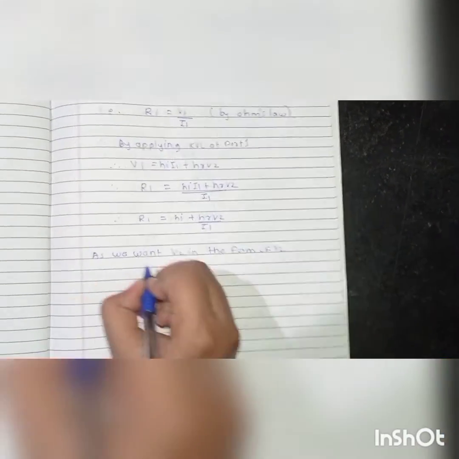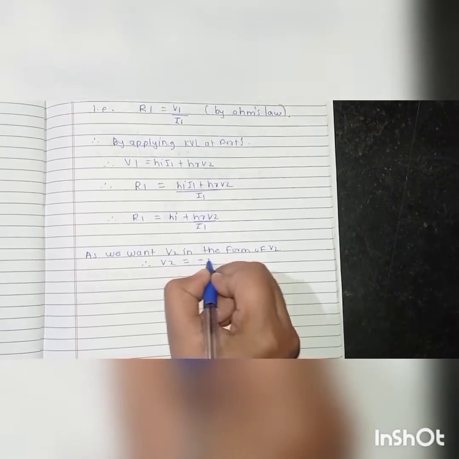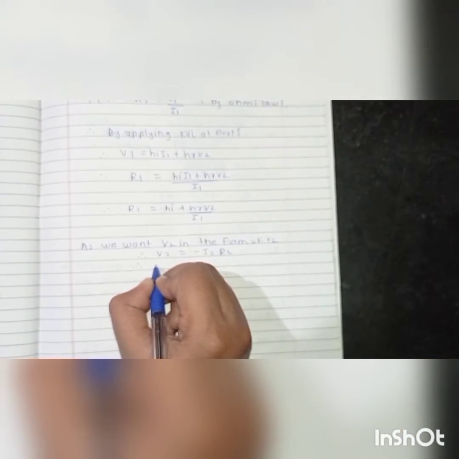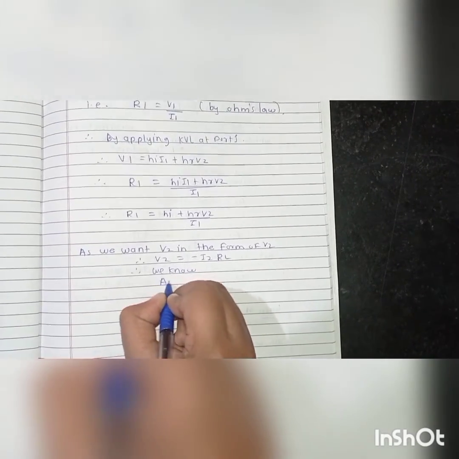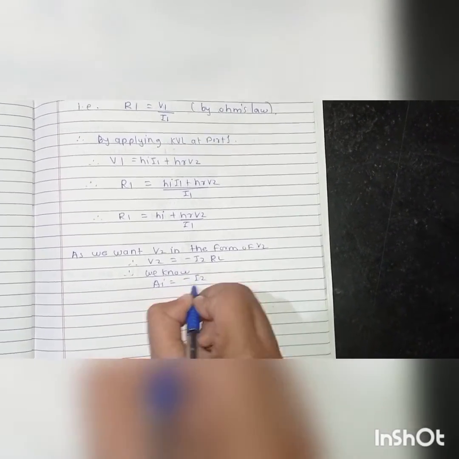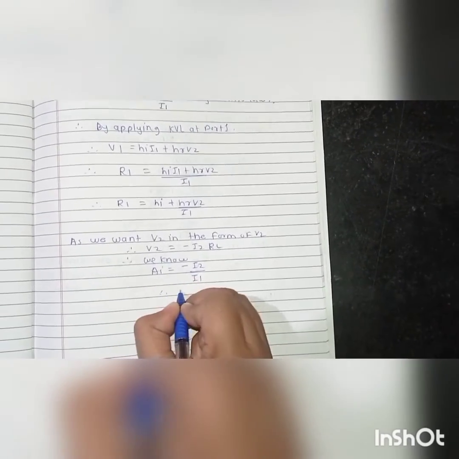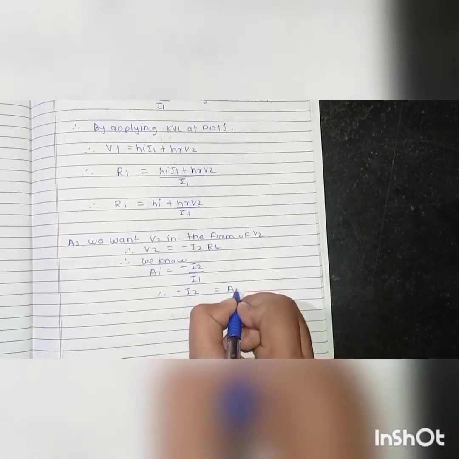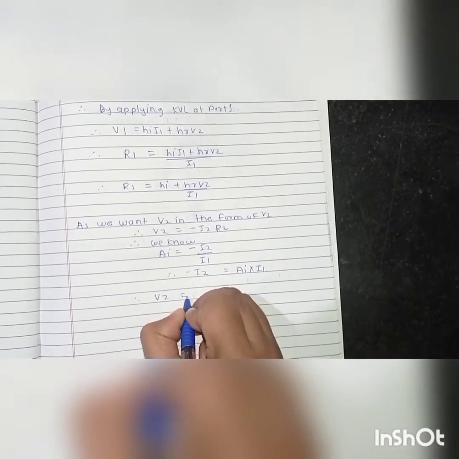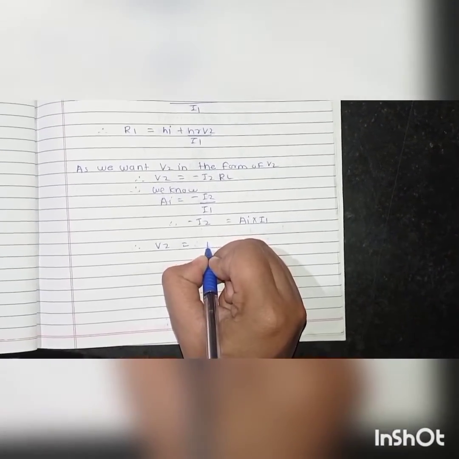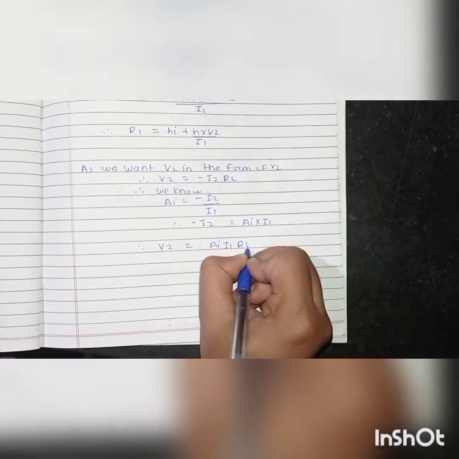V2, therefore V2 is equal to minus I2 RL. Therefore we know the current gain of the circuit AI is equal to minus I2 divided by I1. Therefore minus I2 is equal to AI into I1. Therefore V2 becomes AI I1 RL.